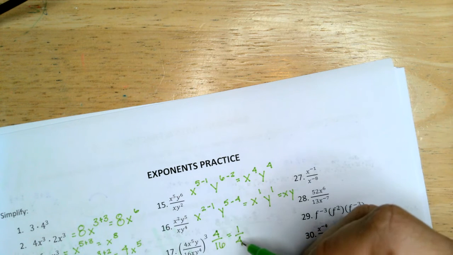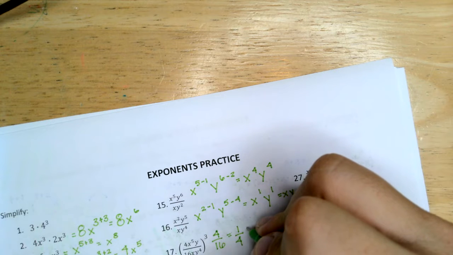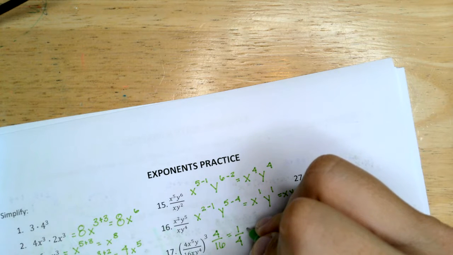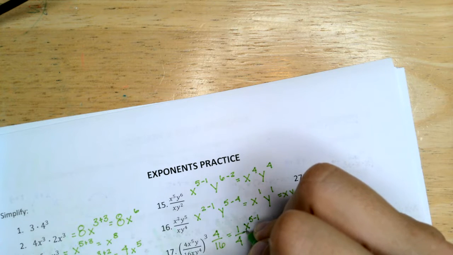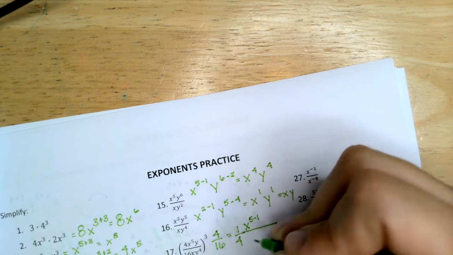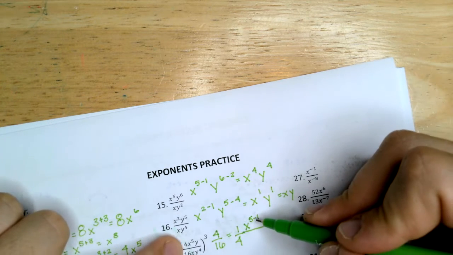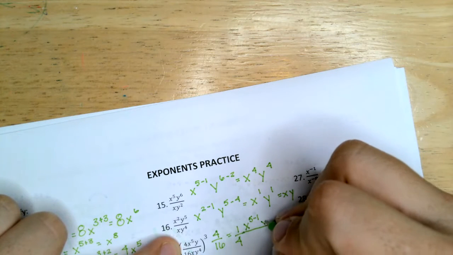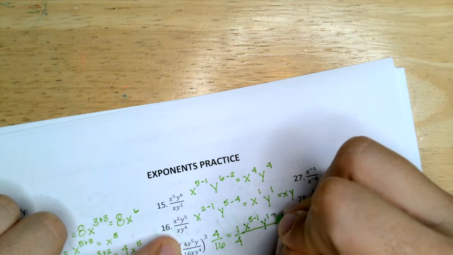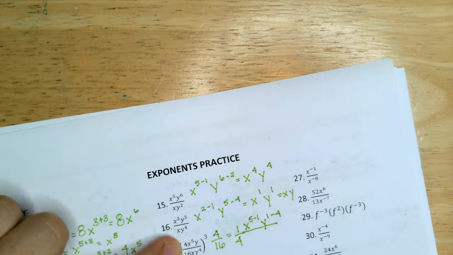I can divide 16 by 4, I get 4. 1/4 x to the 5 minus 1. So this was a fraction, but when I'm subtracting, I always leave it on top, okay? So it's 5 minus 1, y, 1 minus 4, okay?